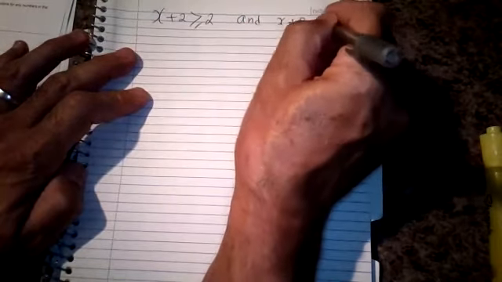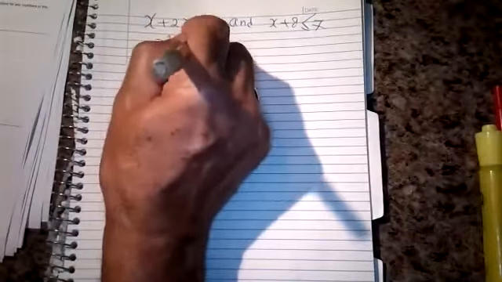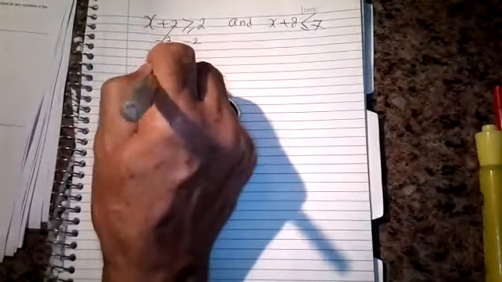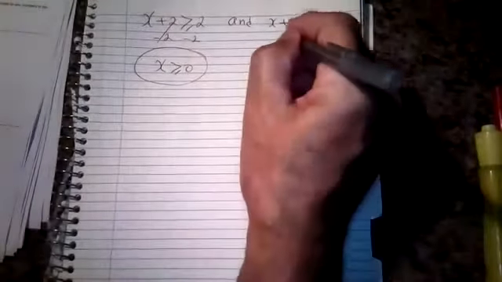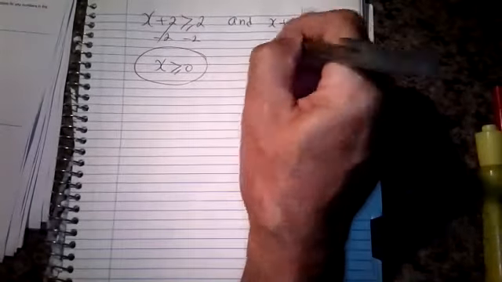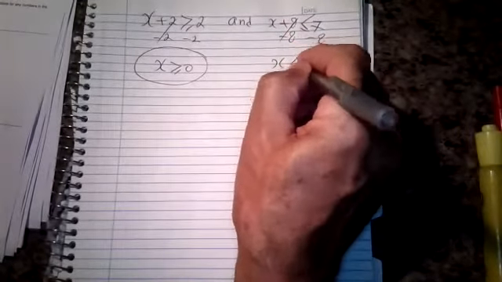There's another one. Let's look at this one. X is greater than or equal to 0. X is less than or equal to -1.